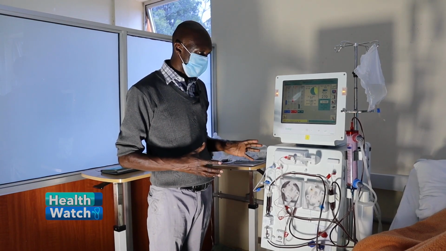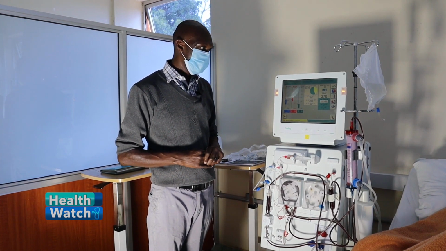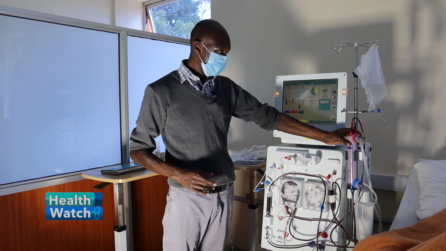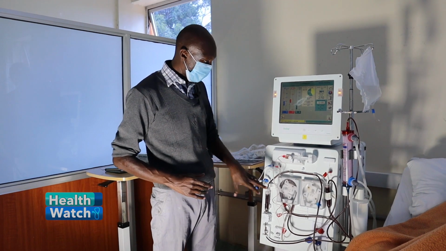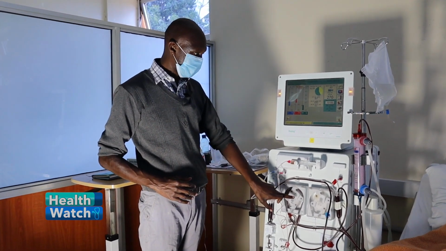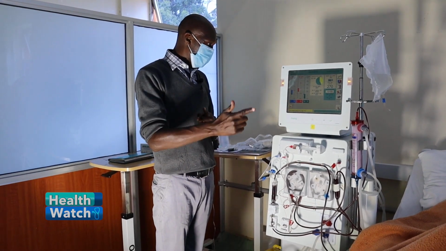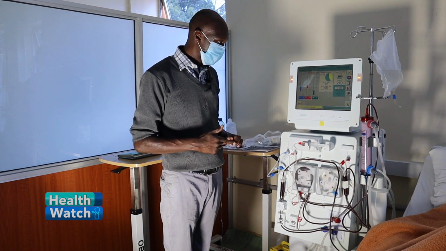The machine basically cleans the toxins from a patient's body, just like a kidney does. So we have a dialyzer here, which is basically the artificial kidney. And then we have a pump here, as you can see, it's running. That's a pump that draws blood from the patient and initiates the blood movement.